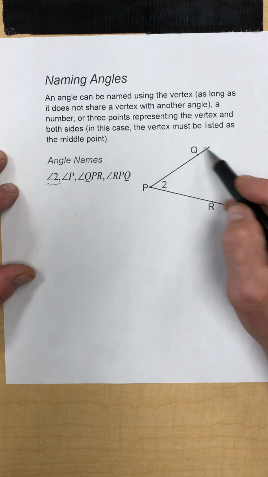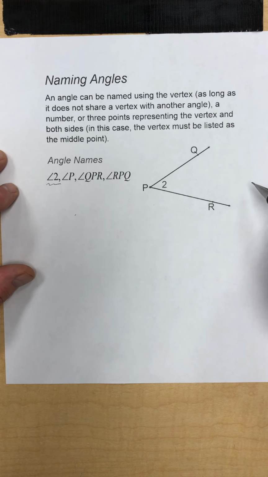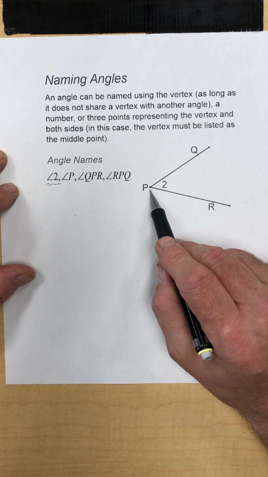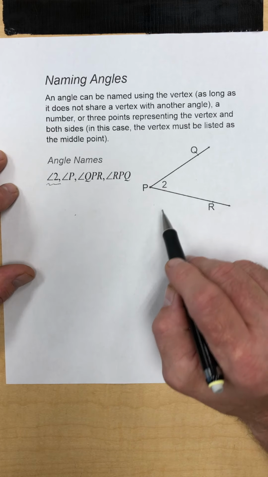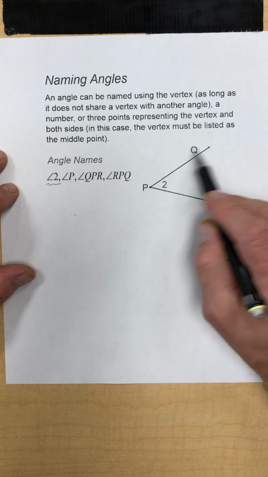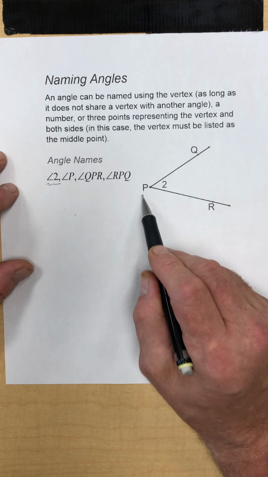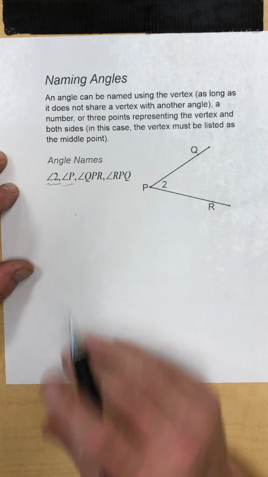Now notice in this diagram, we only have one angle. There are no other angles that have anything to do with the vertex whatsoever. If that's the case, where there's only one angle, we can name it just using the vertex. So I could call this angle P if I wanted to.